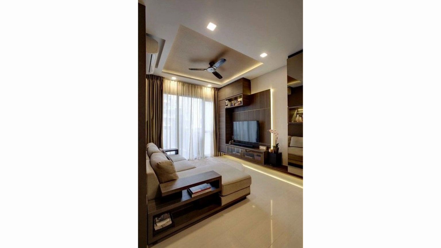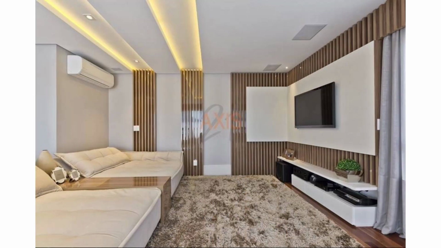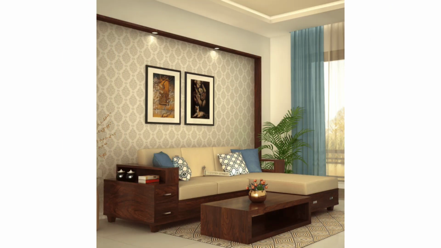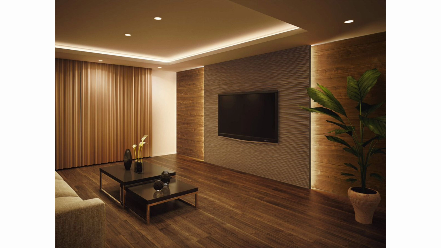Create layers of light. Aim to use as much natural light as possible. However, don't rely on a single source of light to light your living room. Try to blend several layers of light from multiple sources. Use a combination of ceiling lights, table lamps, sconces, and floor lamps to achieve balanced lighting in your living room. Pay attention to the corners.